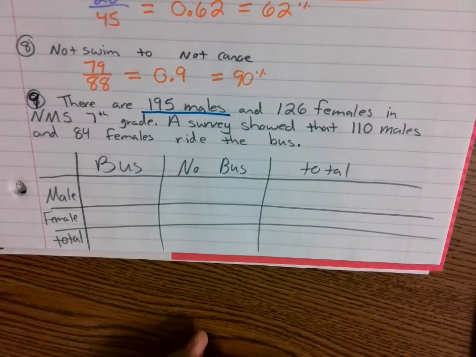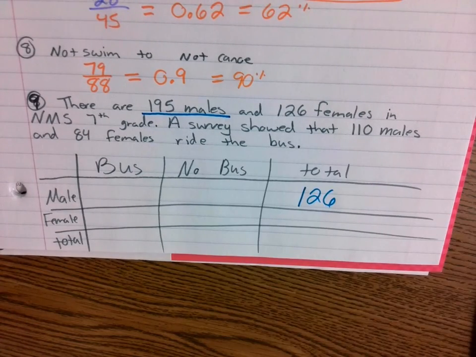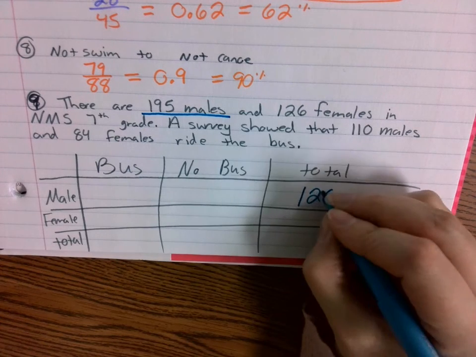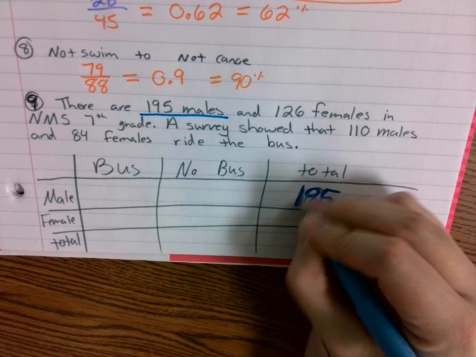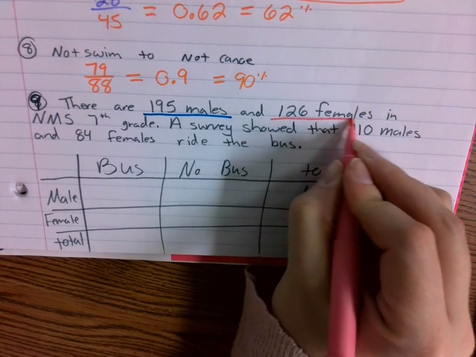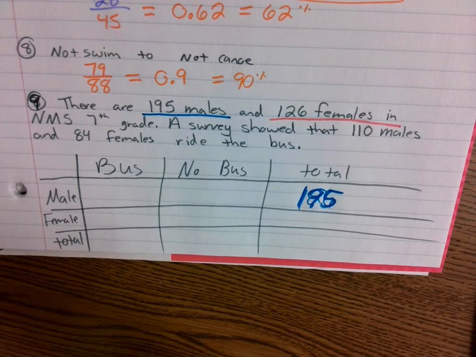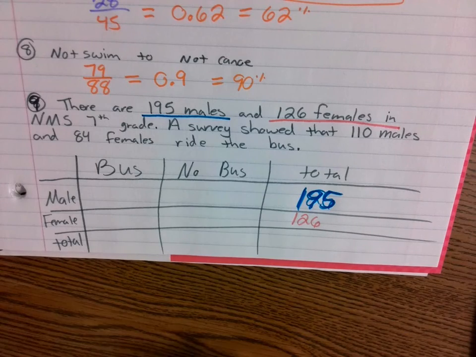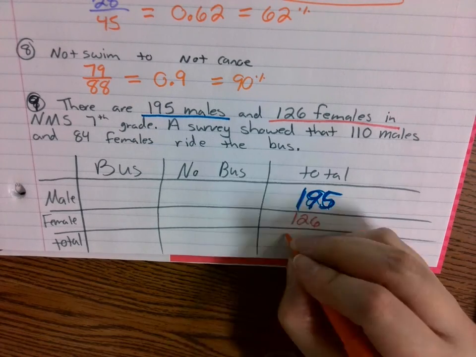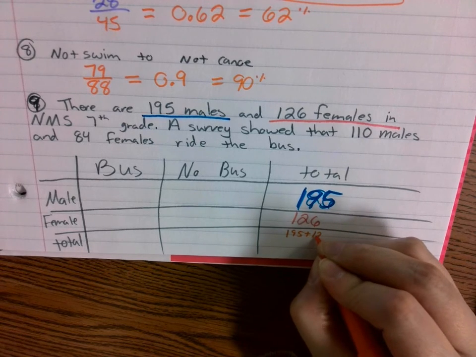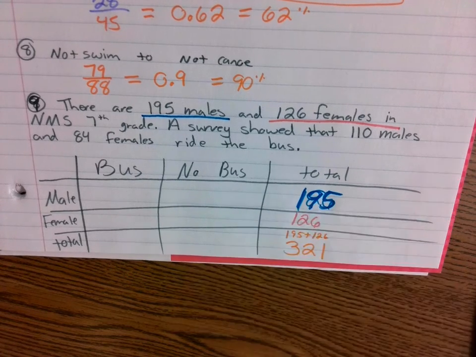Total, right? Males total, 126 is going to go here. Sorry, not 126, 195, my bad. 195 is going to go here. Then we've got 126 females. Where is that going to go? Female total, 126. Now that's kind of nice because I can go ahead and find the total, can't I? By adding those together. I could do 195 plus that 126, and that gives me a total of 321 students for 7th grade.